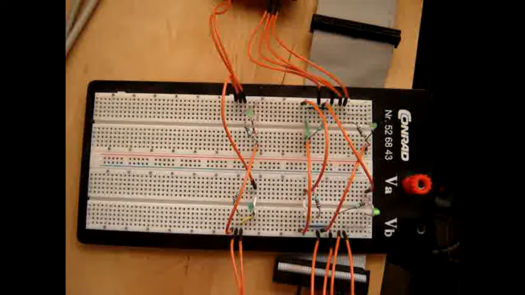Now it could be that the LED is broken, but I highly doubt it. In order to test this, I can remove the if statement, so let's do that for a moment.